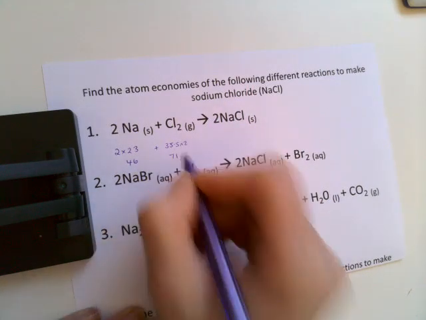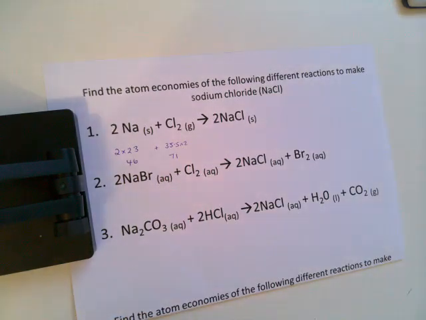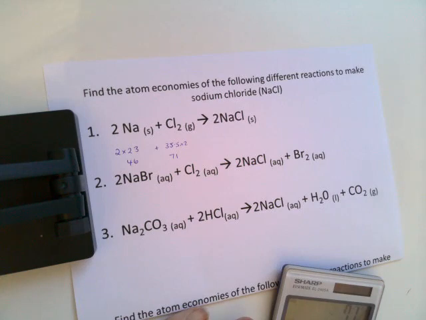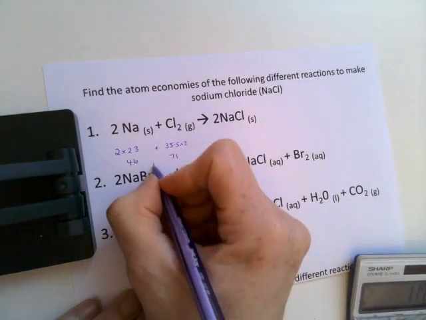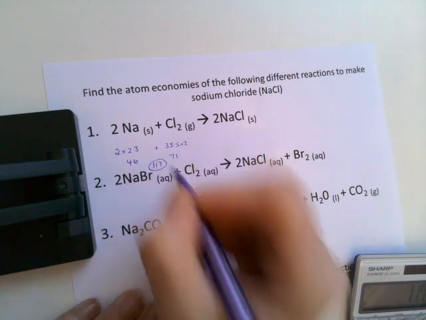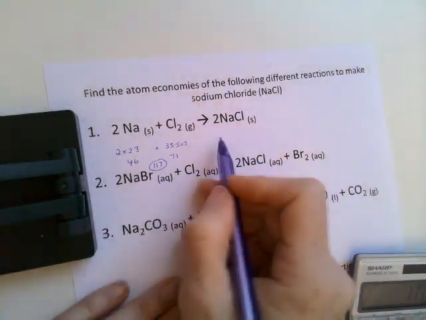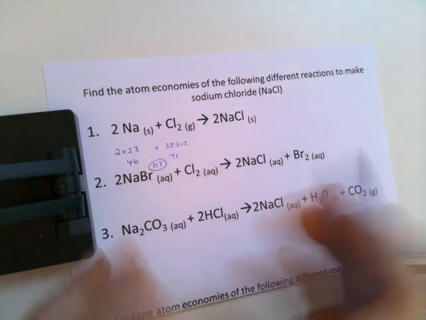So that is the total mass of the reactants. So I have 71 plus 46, which gives me a total mass of 117. So that's how much reactants I've put into my reaction.